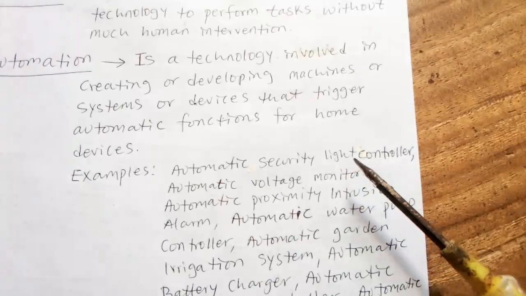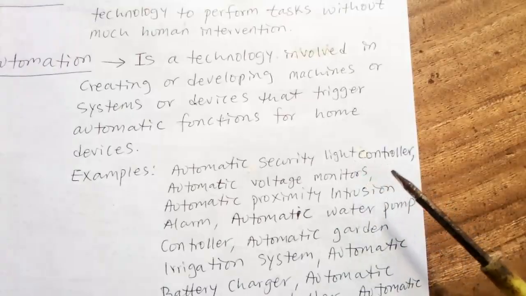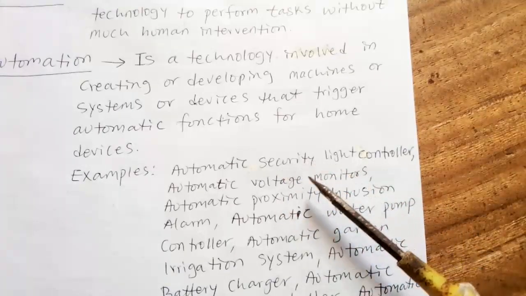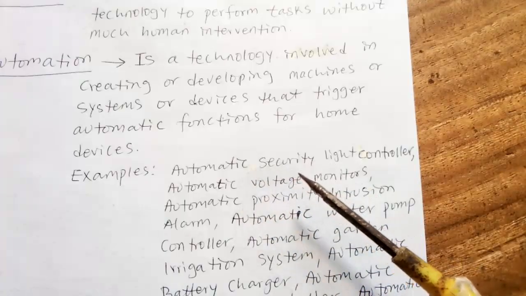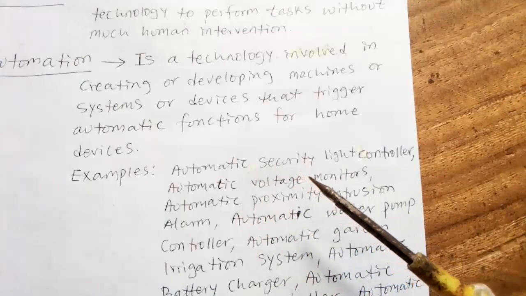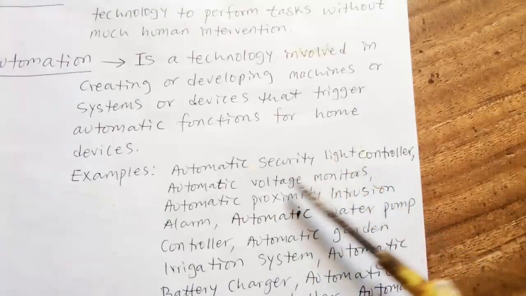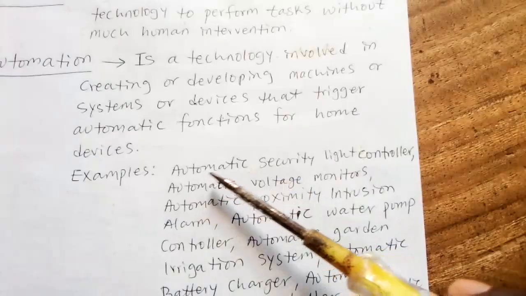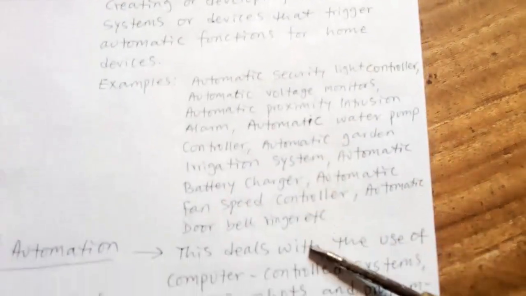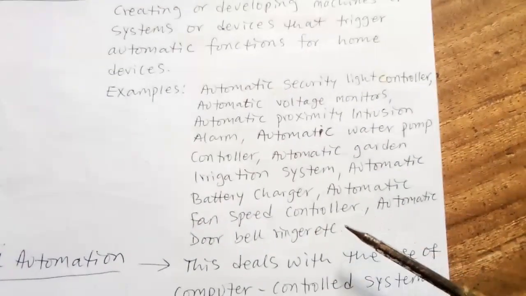Normally, when it's getting dark, the user has to go and turn on the switch to turn on the light. But in this case, we want the light to come on automatically when it's getting dark. So you can see this word automatic. In all these examples listed here, there is no human intervention.